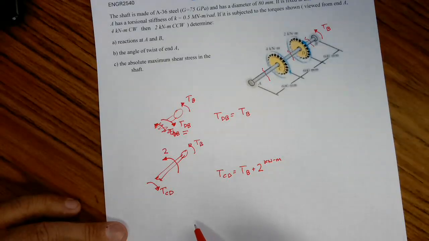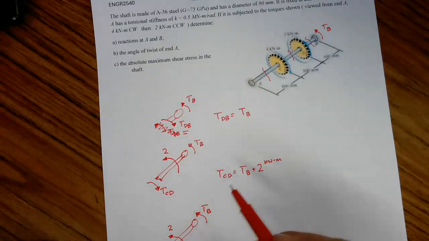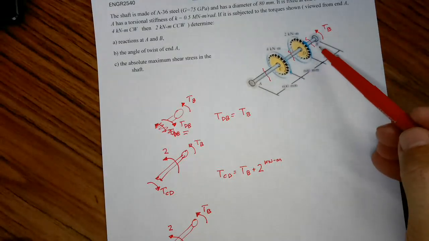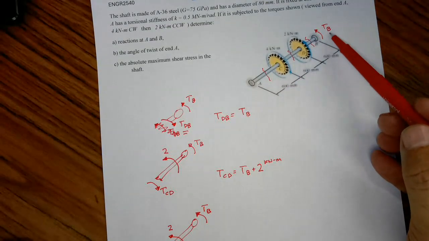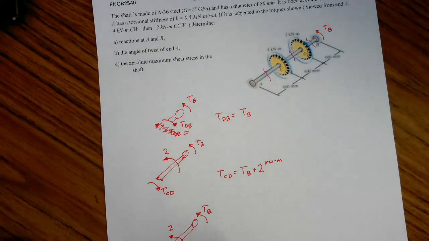And finally, I'll go to the last one. Make a cut in it after the TB. So this cut is looking to the right, or into the page. This cut is looking into the page. And this exposes the internal torque in AC.